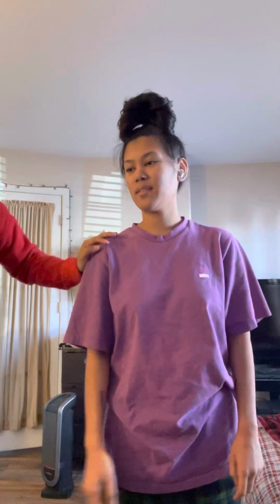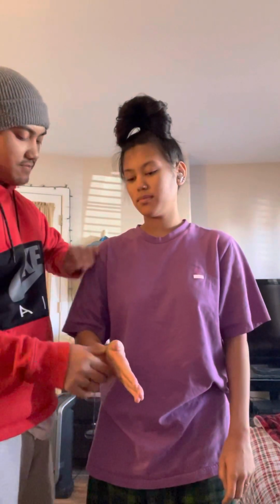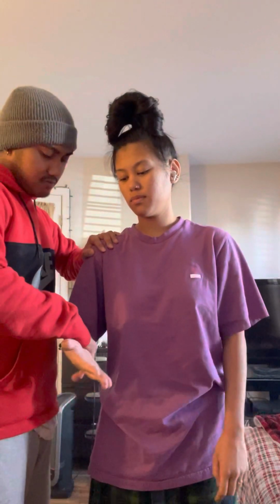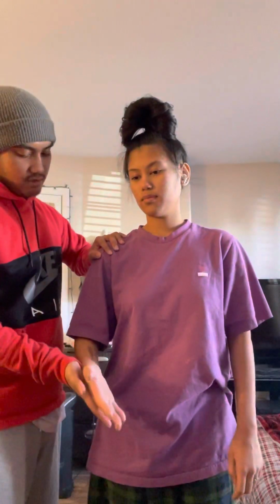Go. Nice. And so adduction is gonna be for the pectoralis major and the latissimus dorsi. And then internal rotation, you're actually gonna stay here this time. So you're gonna go pushing against me. Yep. Push. And external rotation. Push. All right, nice. So internal rotation was for pectoralis major, the subscapularis, the latissimus dorsi, and the teres major. External rotation was for the infraspinatus and teres minor.